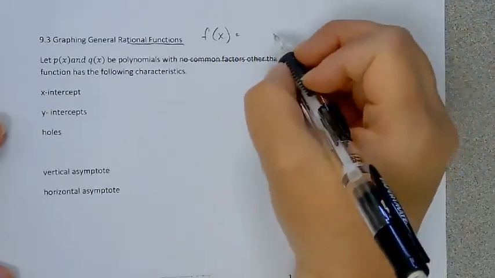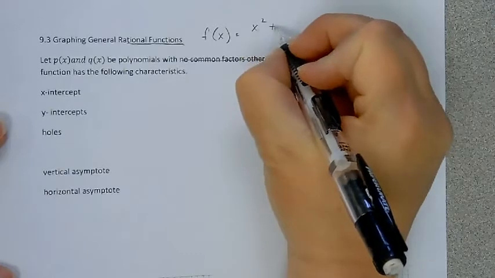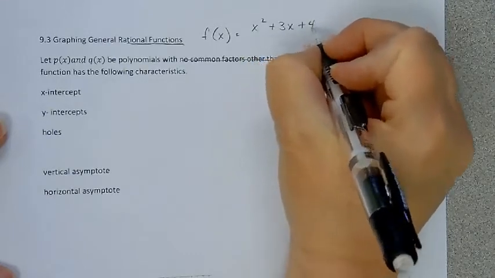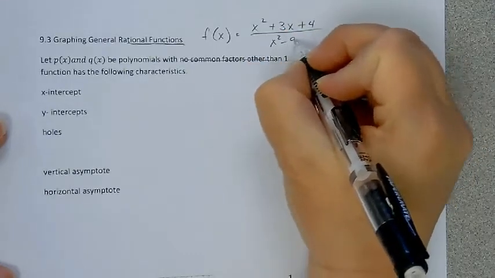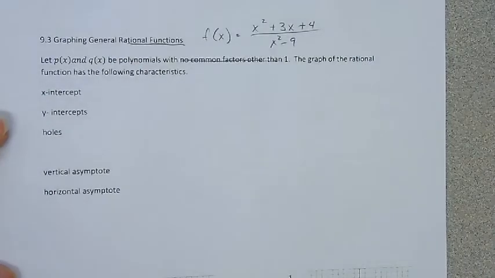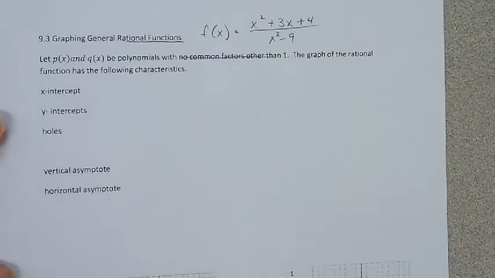A rational function could be something where you have a polynomial on the top and some kind of polynomial on the bottom, something like that. That would be a rational function. So we're going to look at the 5 characteristics of a rational function.